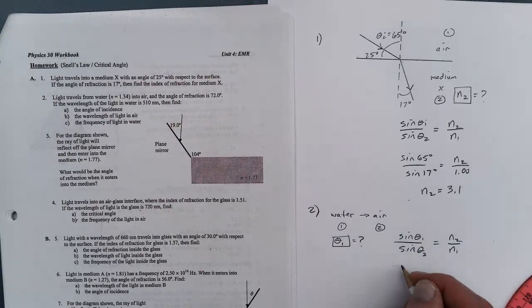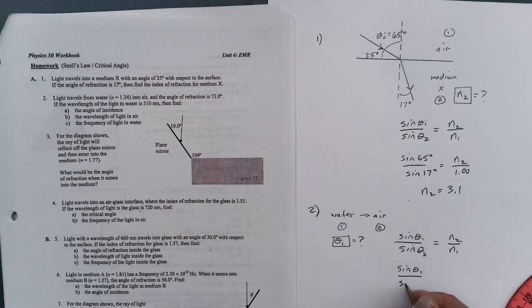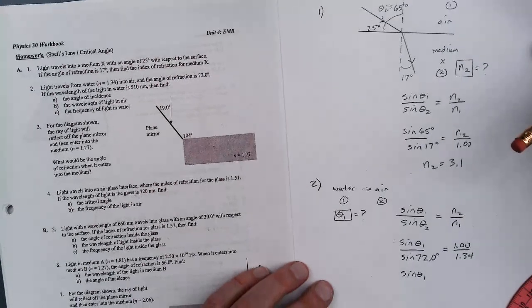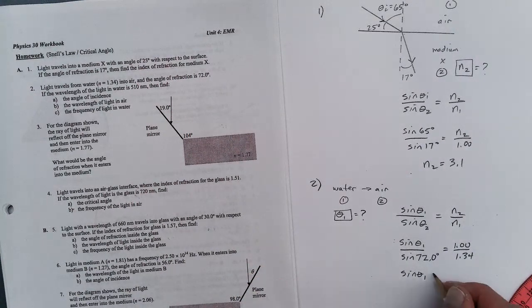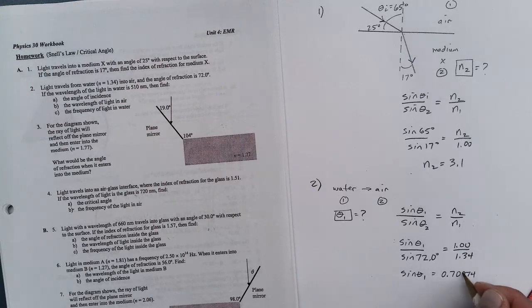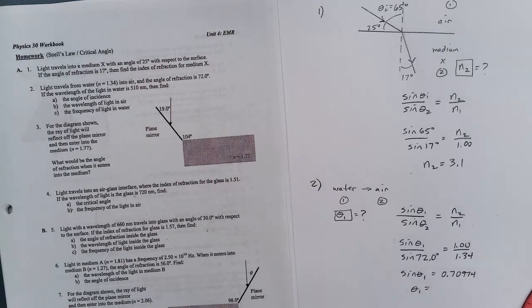Now I want to find this for a value, so I'm just going to put in what I have. This is sine 72 degrees, and n2 is into air, right? So 1.00 over 1.34. Now I'm going to figure out what sine theta 1 is, and then I'll do the arc sine to figure out the angle. So I'm going to take 1 divided by 1.34, and then I'll multiply by sine 72. I get this number, 0.70974. So theta 1 is inverse sine of that value, and I get 45.2 degrees.